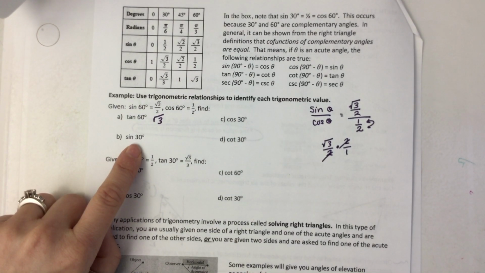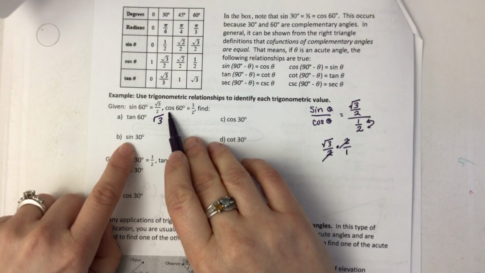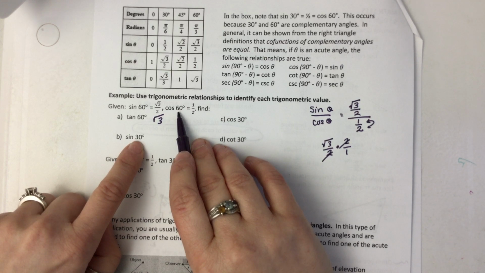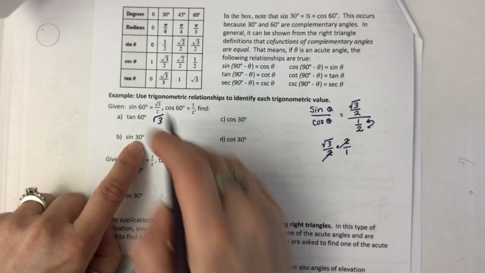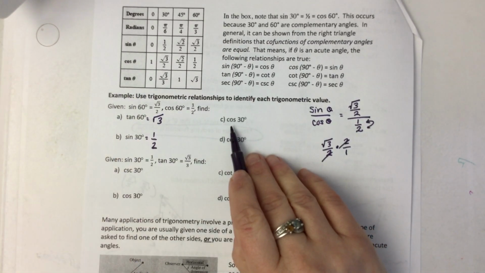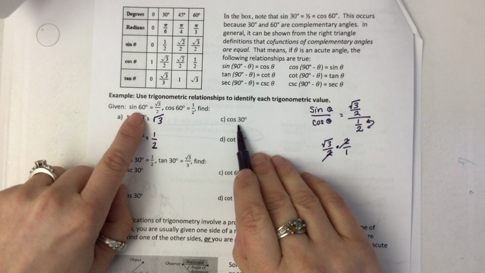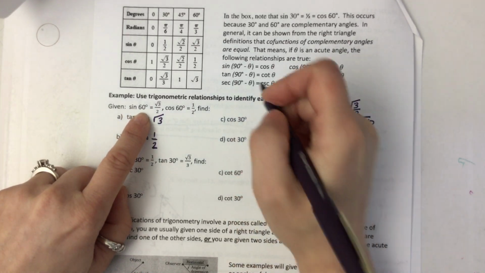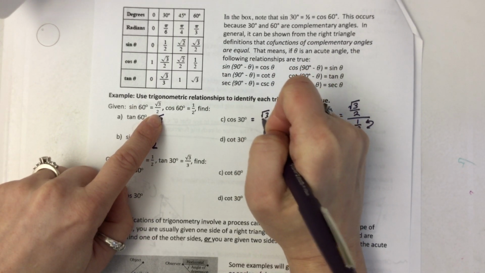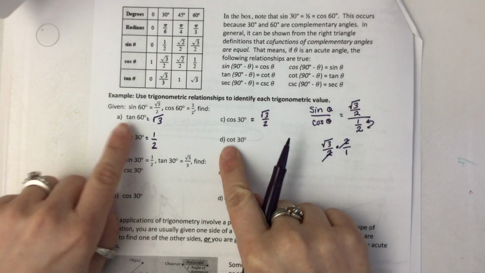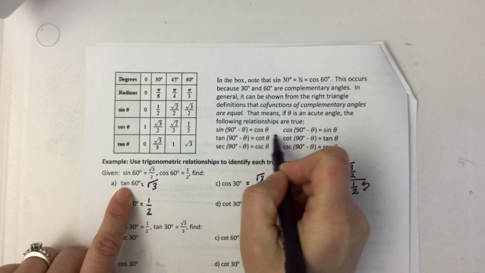Now the sine of 30. Sine and cosine are partners. So for this trick to work, you need one sine and one cosine. This is 30, this is 60. That adds up to 90, so they'd have the same measurement. So if the cosine of 60 was 1/2, this is also 1/2. The cosine of 30, that would go with the sine of 60. One is a sine, one is a cosine. 60 and 30 make 90, so they have to have the same measurement. So they are both square root of 3 over 2. Cotangent of 30. Cotangent is a partner with the tangent, and we know that because of right here.